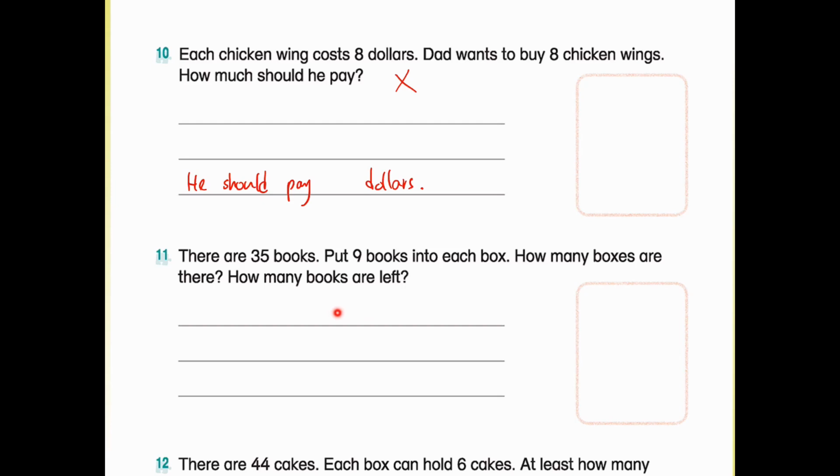So you wouldn't have to add 1 to the answer in order to put all the books into the boxes. Otherwise, it will be asking you how many boxes you need in order to put all the books inside the boxes.